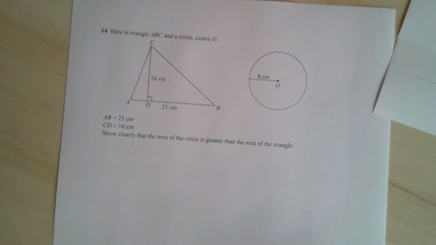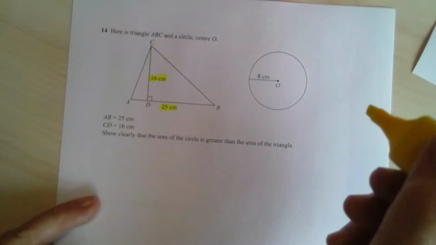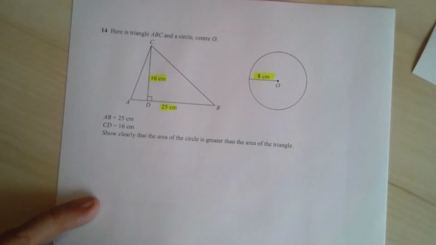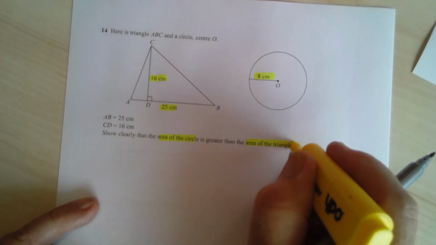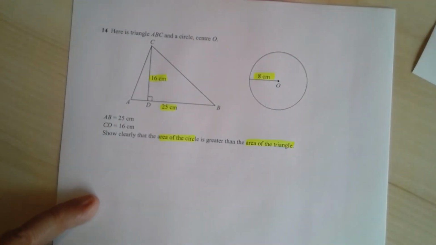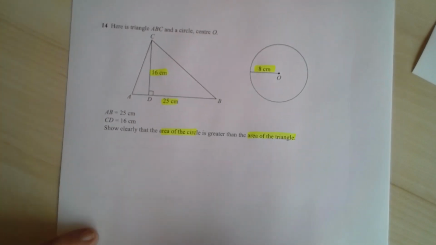A bit more work to do on this question, but we do have our calculator. So here is a triangle and a circle. The length AB is 25, the length CD is 16. I can also see that the radius of the circle is 8 centimetres. And the question says to show clearly that the area of the circle is greater than the area of the triangle. So therefore, I need to work out the area of the circle and the area of the triangle.